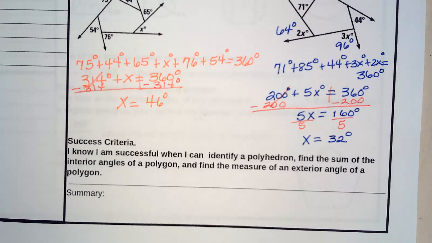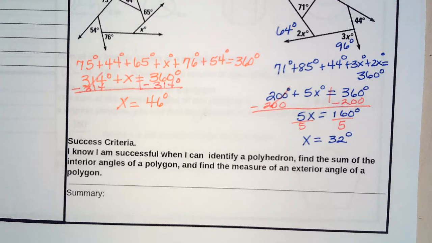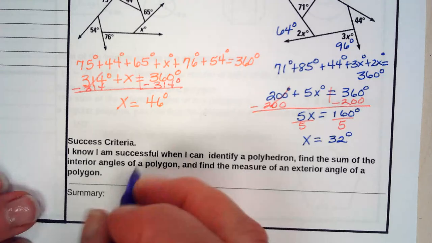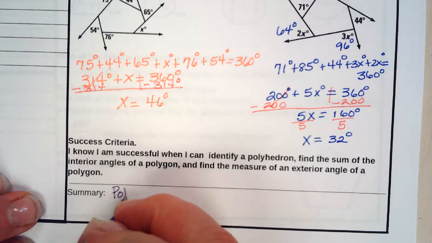So, how do you know when you're successful? You know when you're successful when you can identify what a polyhedron is, find the sum of the interior angles of a polygon, and find the measure of an exterior angle of a regular polygon. So, polyhedrons.